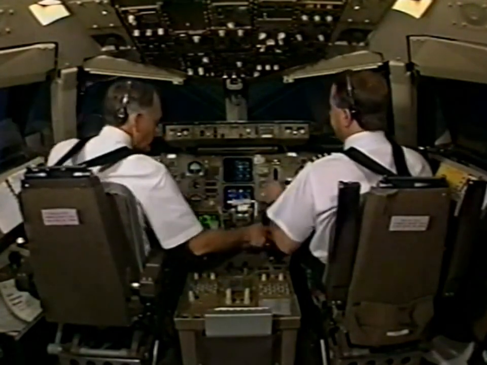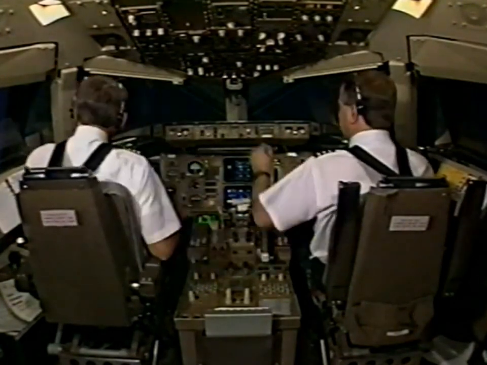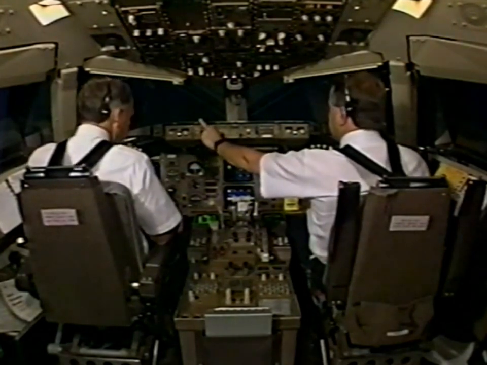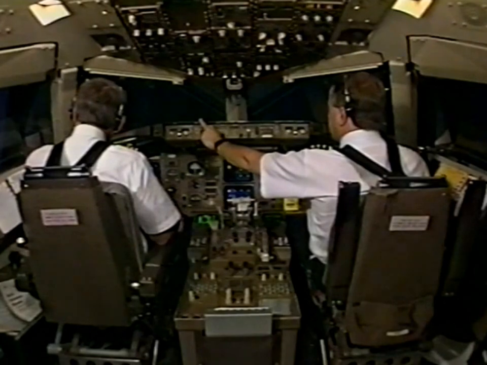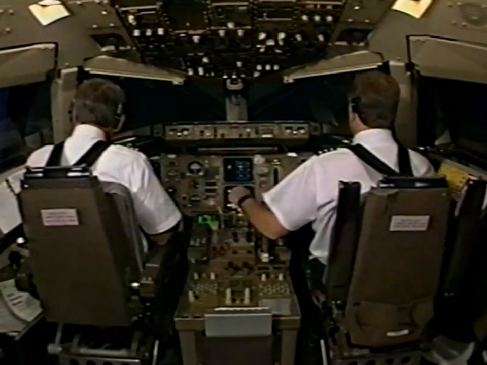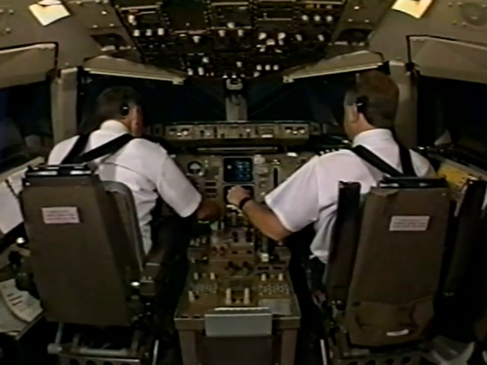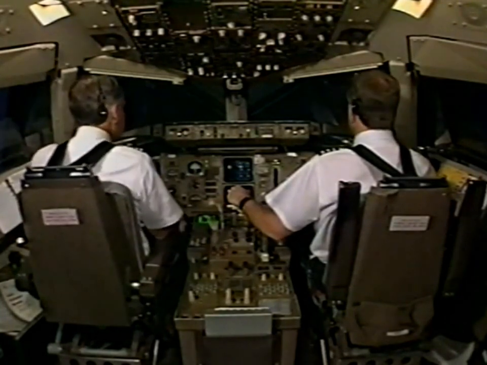"Flaps 30. Landing check. Flaps 30." "Landing check." "Gear down in green. Flaps 30, 30. Speed brake. Armed. Landing check's complete."